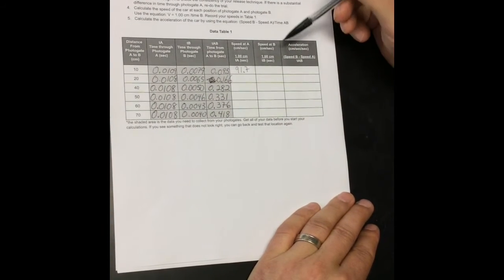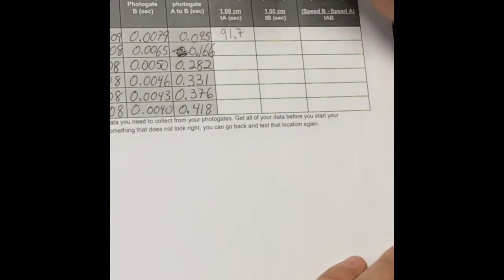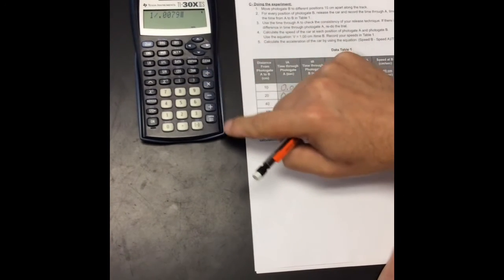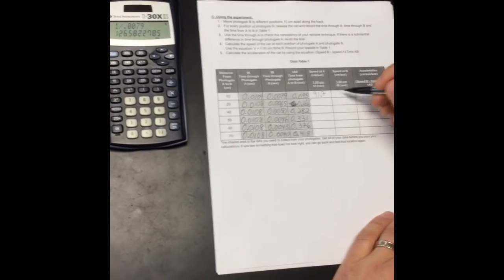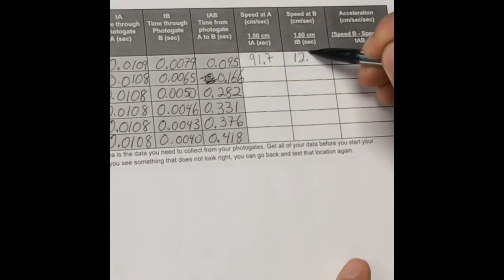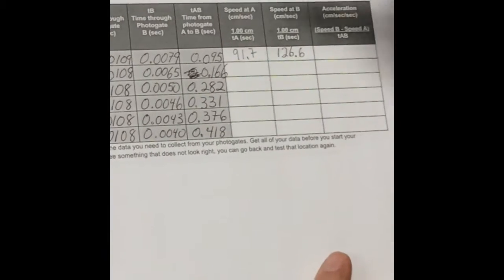Next, we're going to take the speed at B, which is also 1 centimeter, and now we're going to use the time through photo gate B, which is 0.0079. So in your calculator, take 1, divide by 0.0079, and you get a result of 126, and we're going to round that to the tenths place again, so 126.6, and that's rounded there.